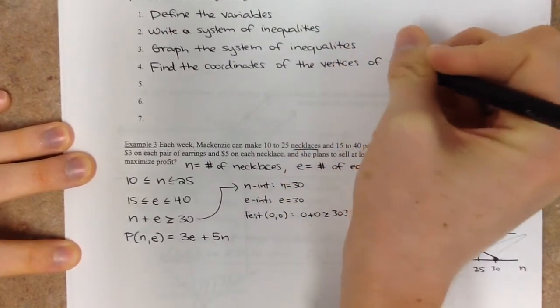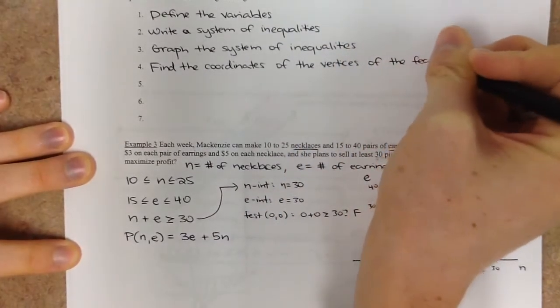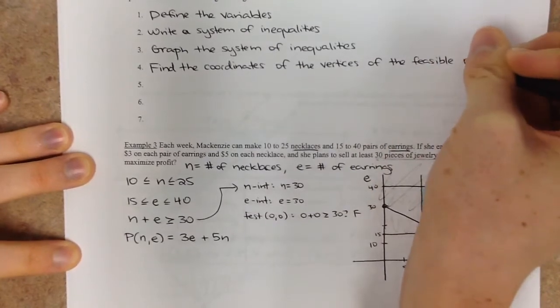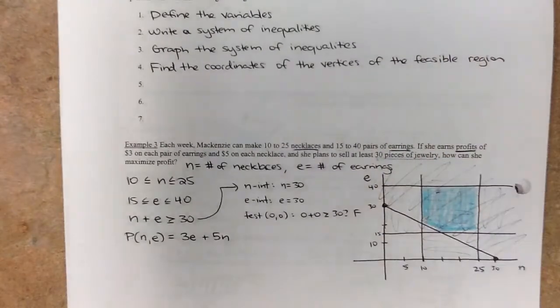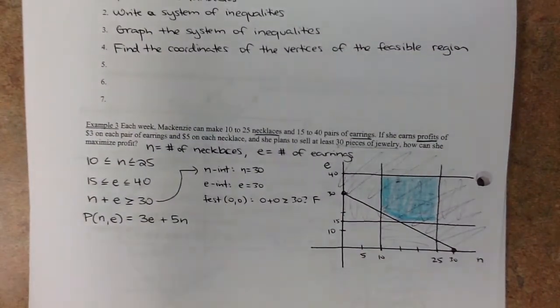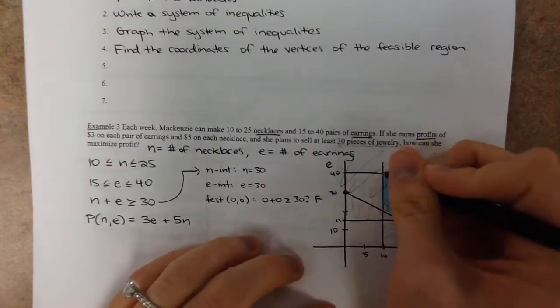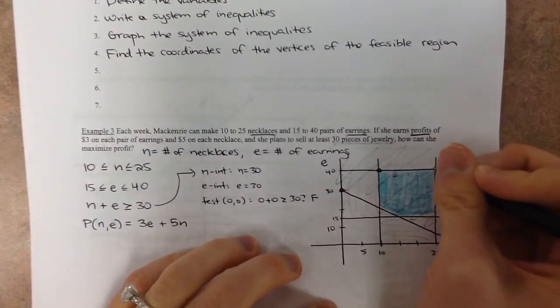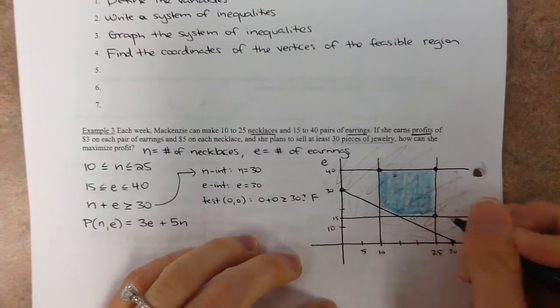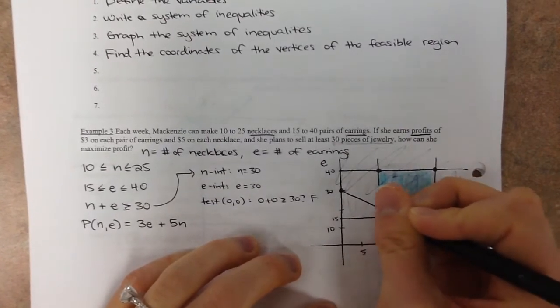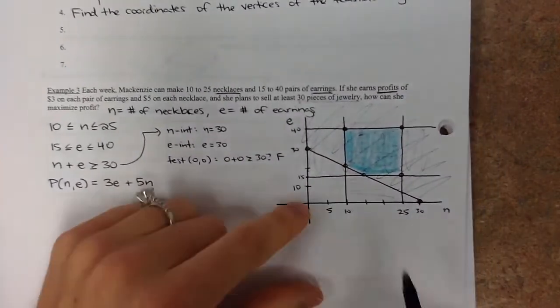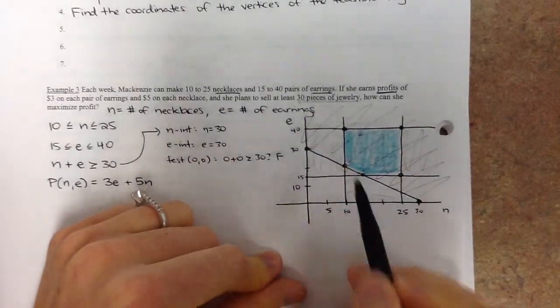Of the feasible region. Okay, so find the coordinates of the vertices of the feasible region. So back here, I've got a vertex right here, a vertex right here, a vertex right here, here, and here. So I can mark those all right on there. It's like this one right here, for instance.